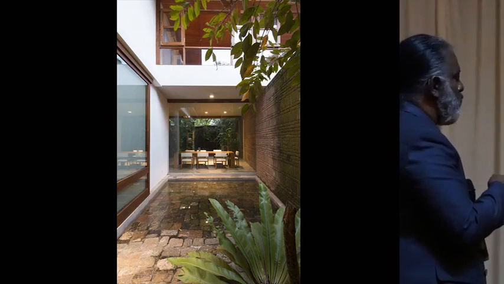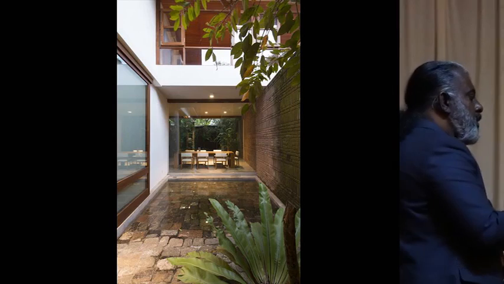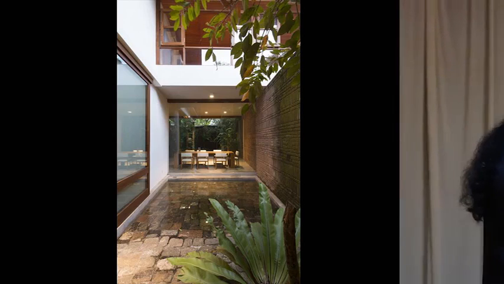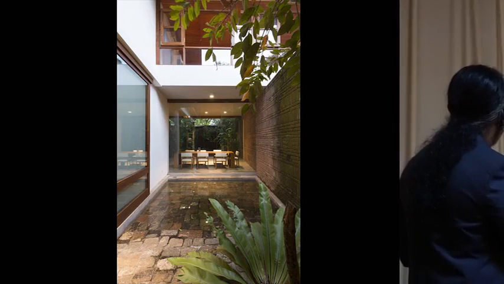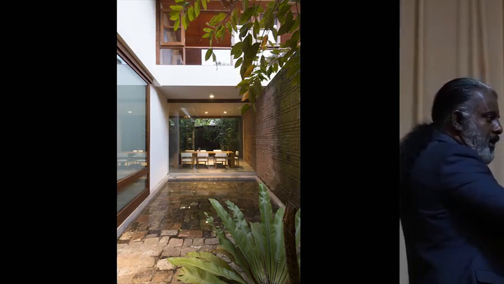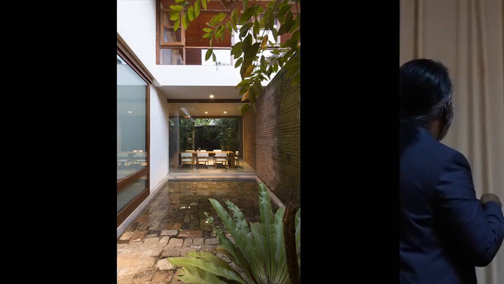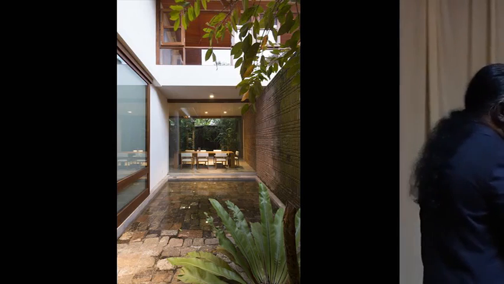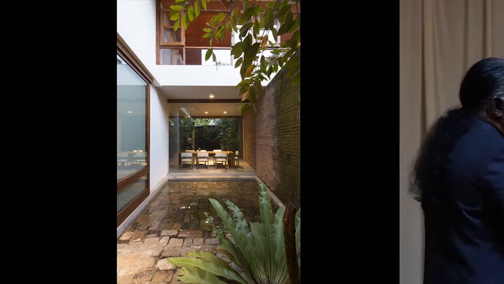Actually, this pond that we designed in a way that you can remove the water and use it like a paver, because we designed the pond almost like a merge with the flat level. When you're trying to design this pond, they had a baby daughter, then they said they can't have a pond.